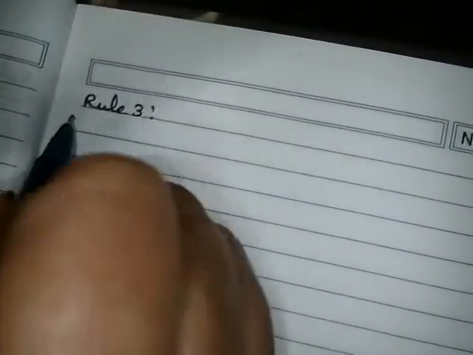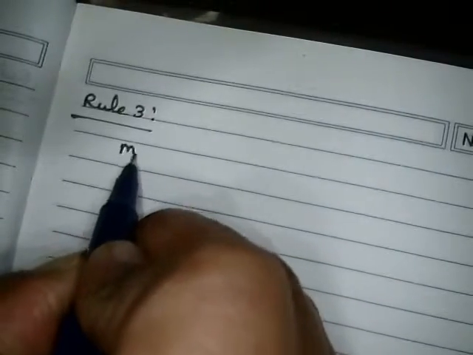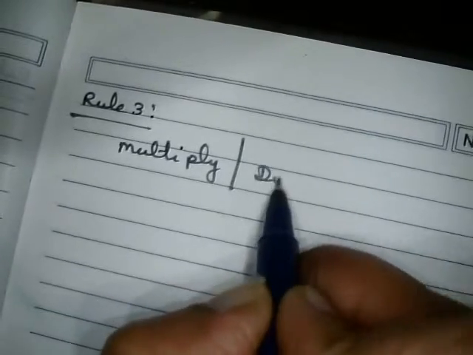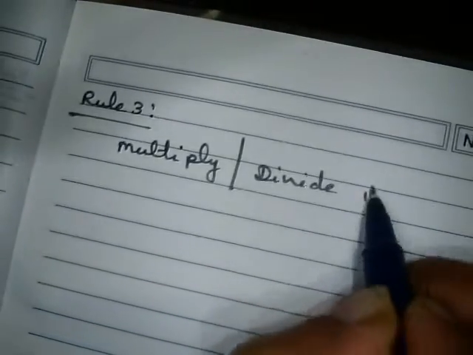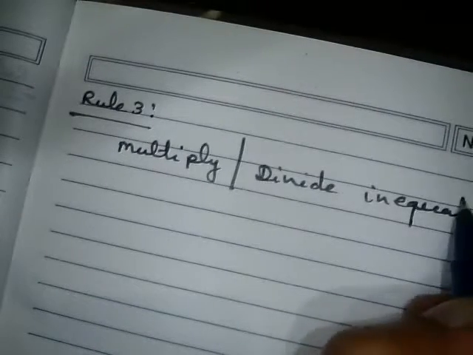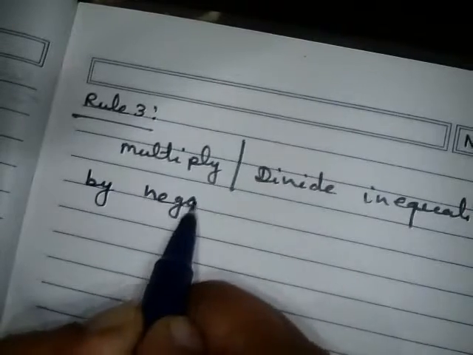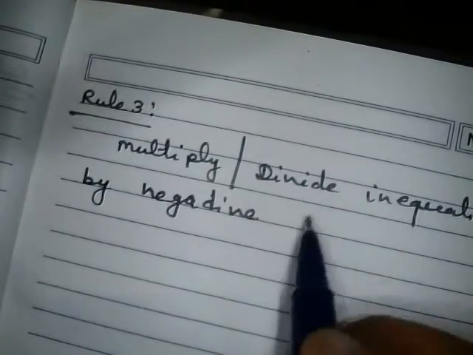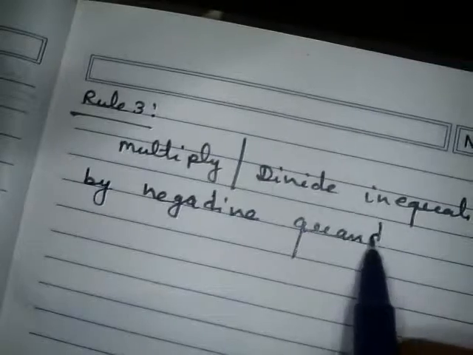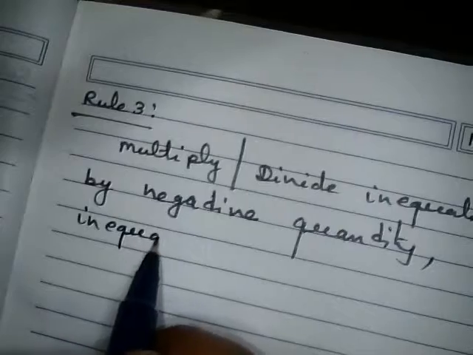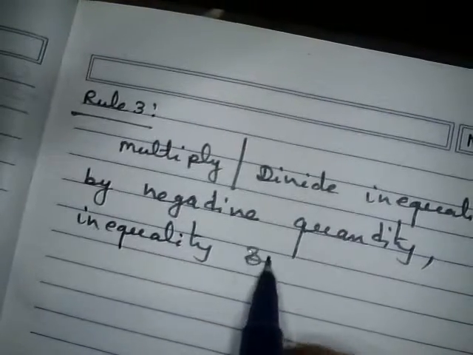What is rule 3? Multiply or divide an inequality by a negative quantity, the inequality sign gets changed.